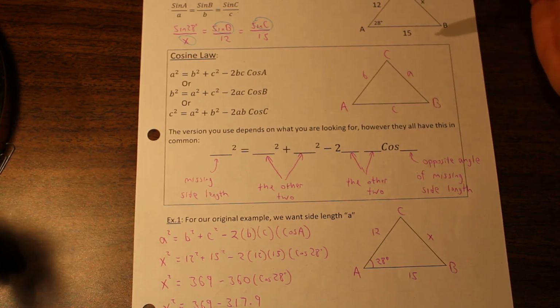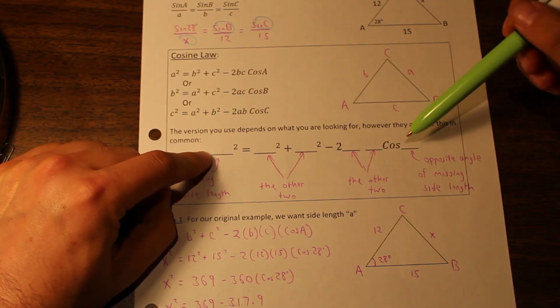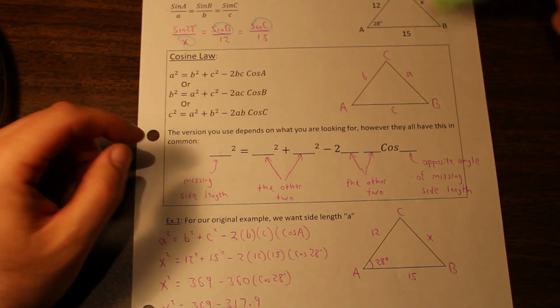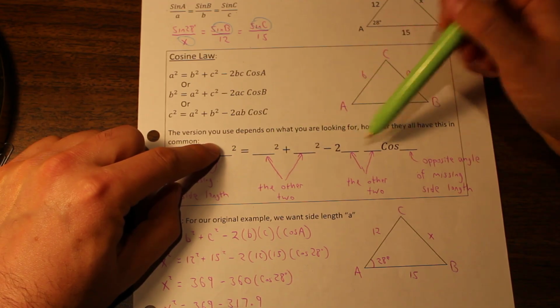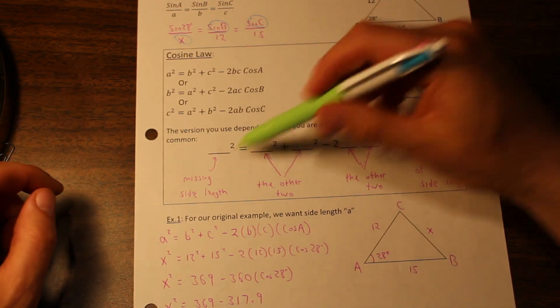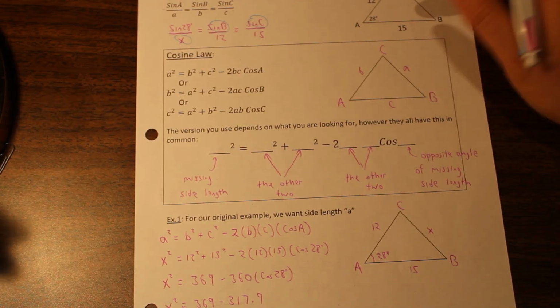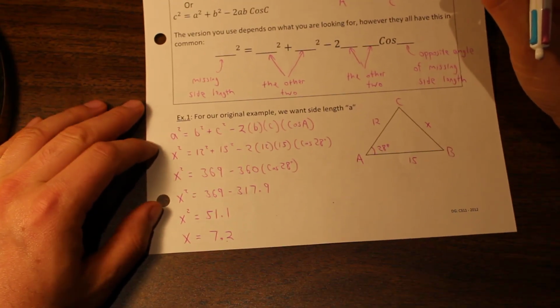Get it? Now, if you're missing, let's say, side length A, the opposite angle of the missing side length goes there. And that's it. So in this case, A is missing, so in lowercase a, uppercase A goes there, then B, C, B, C, and that's the formula. You'd actually have to have this memorized. Thankfully, one of the good things of this pandemic is that you don't have to.